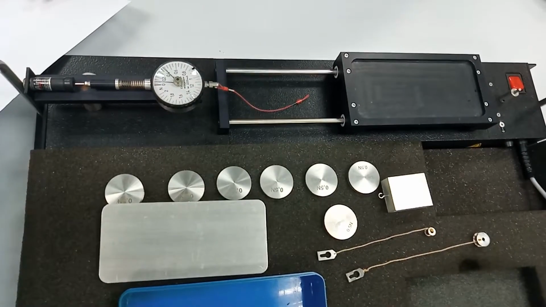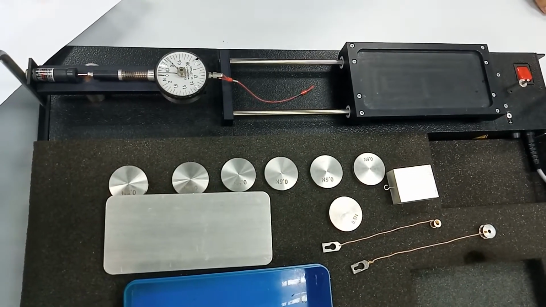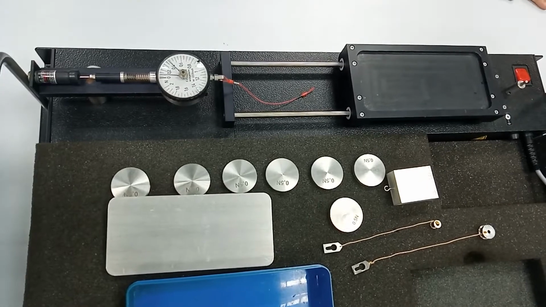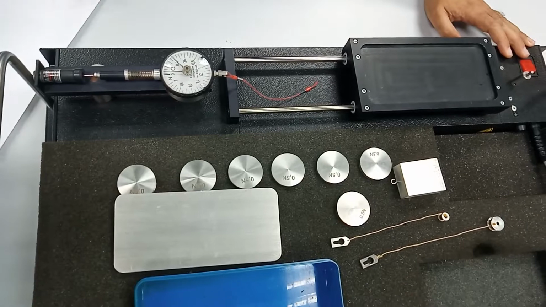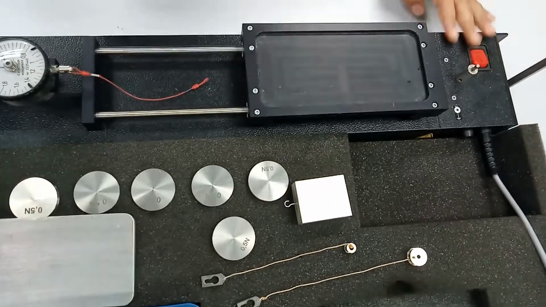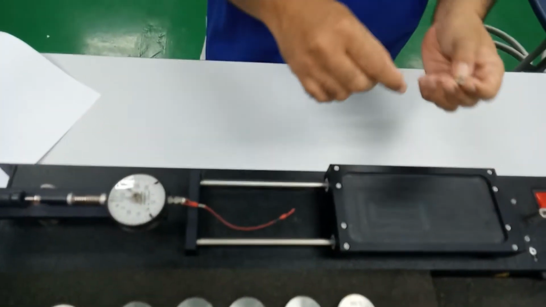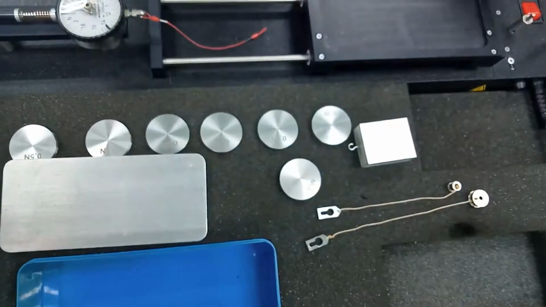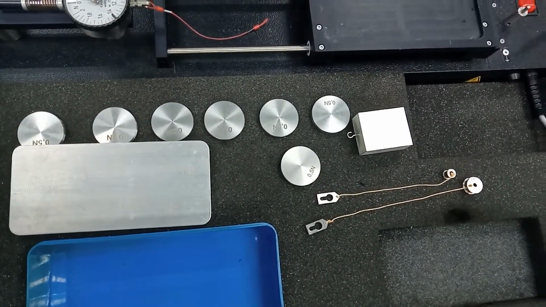This is the experiment setup for the dry friction experiment. We have the drive motor with cable drum. There are two types of cable drum, one small and one big.